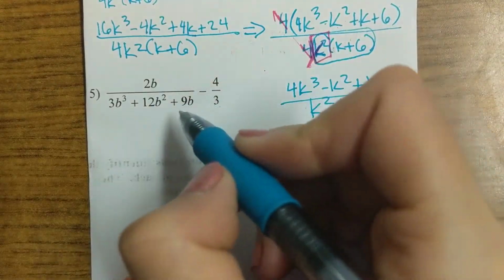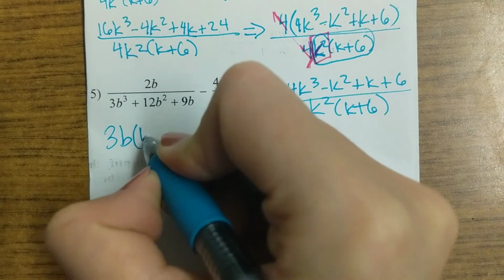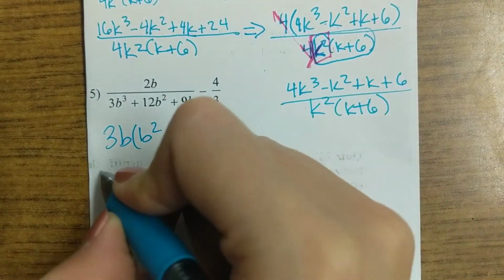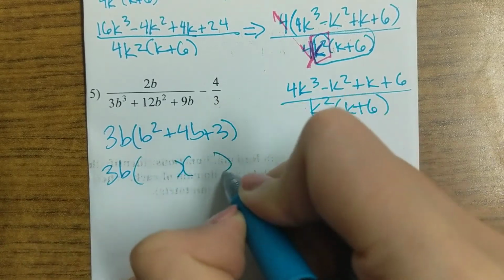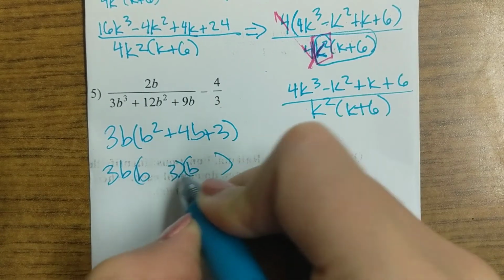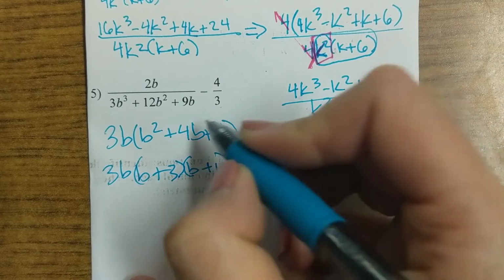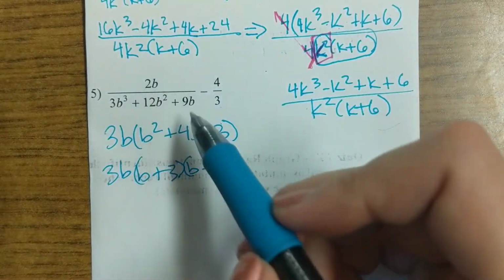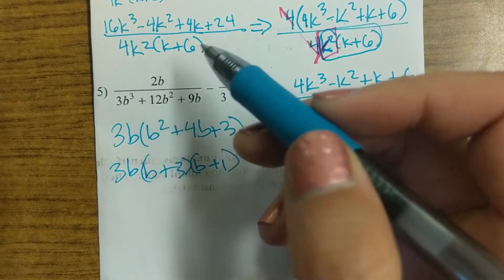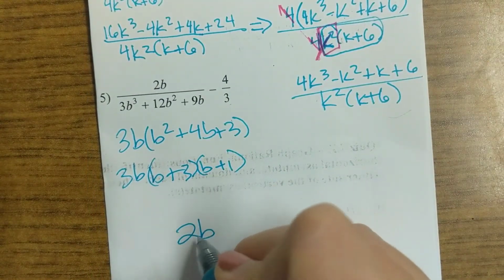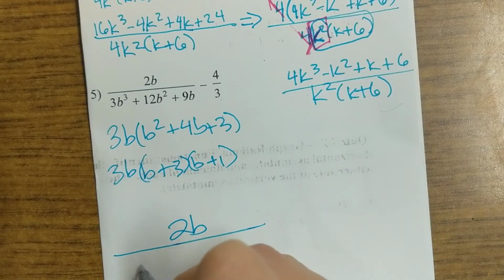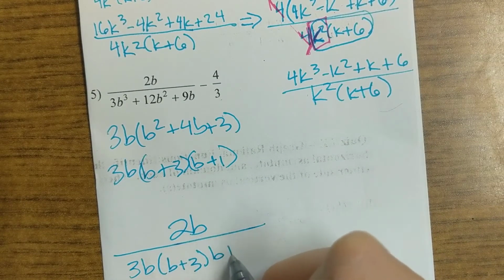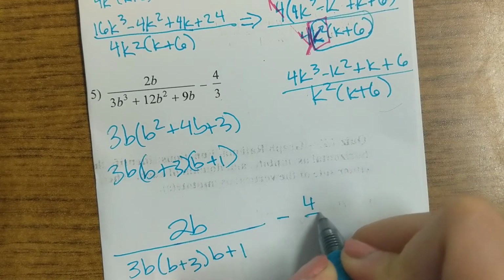Take out the GCF in the bottom, which is 3b, and we're left with b squared plus 4b plus 3. And then factor this: b times b, and then 3 times 1, add them to get 4. That's the denominator. I see that there's a b, so the top of this is 2b times 3b, b plus 3, b plus 1, minus 4/3.